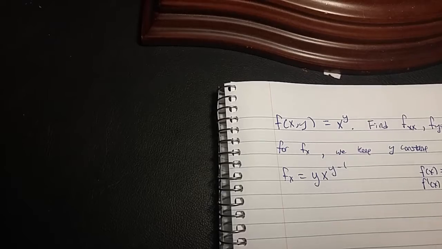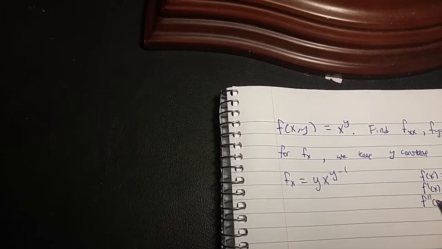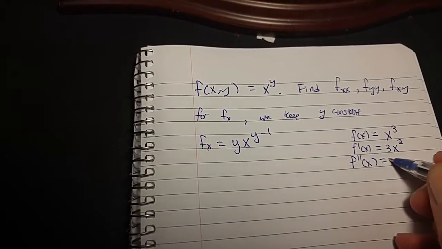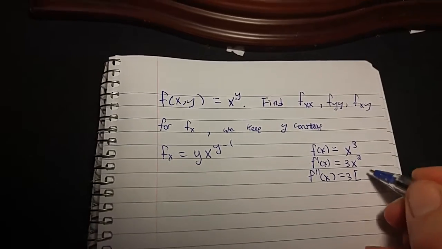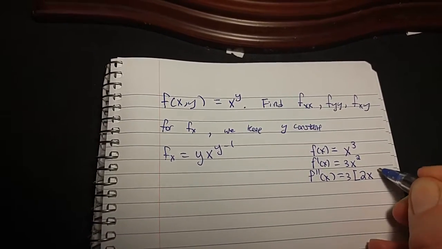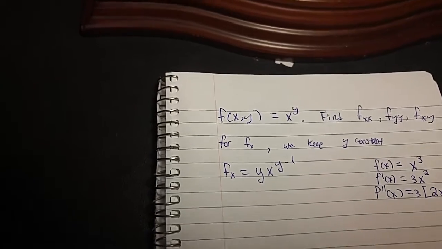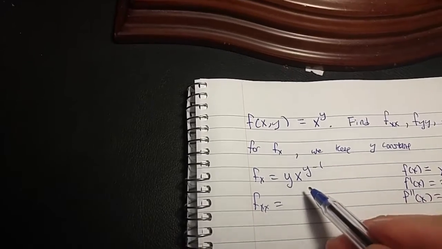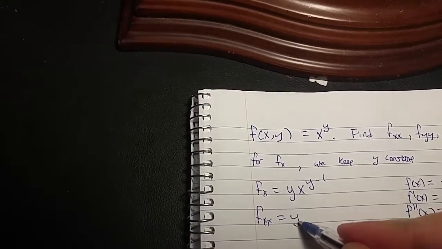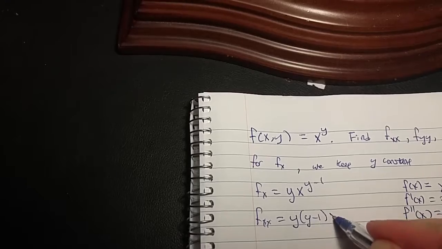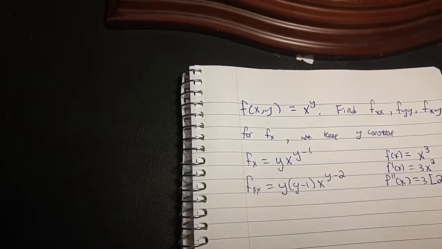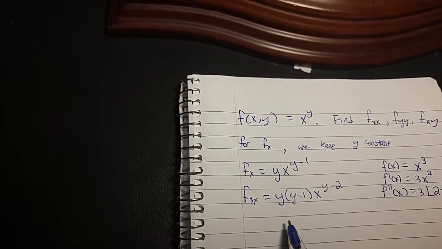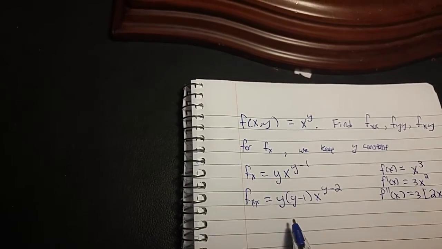Now, if we wanted the second derivative with respect to x, so I'm taking f double prime of x over here. So the 3 is still there. 3 is in front. We take the derivative of x to the power of 2. The 2 comes down, x to the power of 1. So that's what I'll do here. I'm going to take the second x derivative, fxx. I'm going to get the y minus 1 comes down, and we'll have x to the power of y minus 2. Okay, so that's one of the second derivatives.